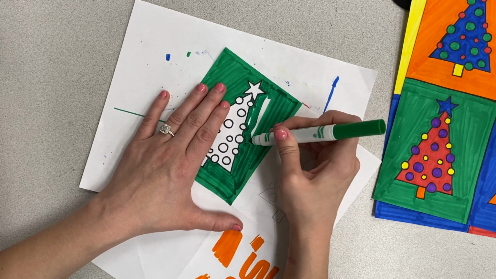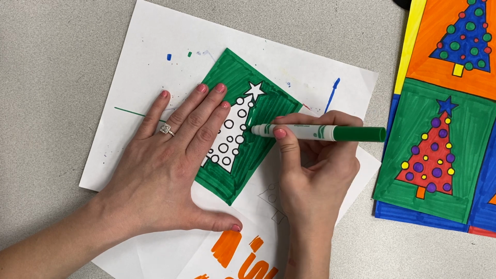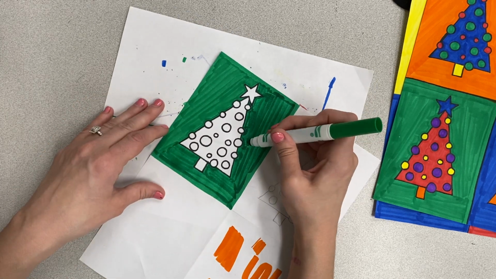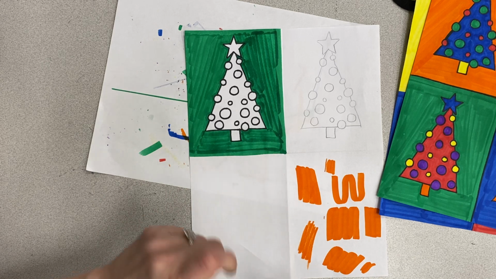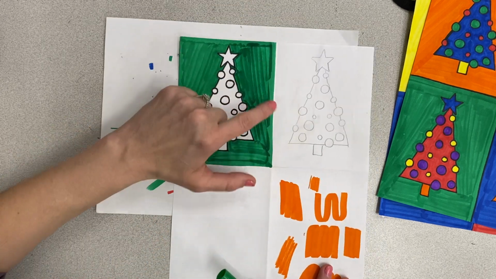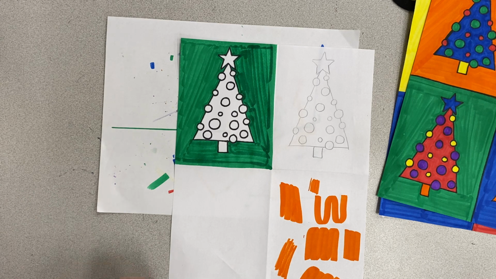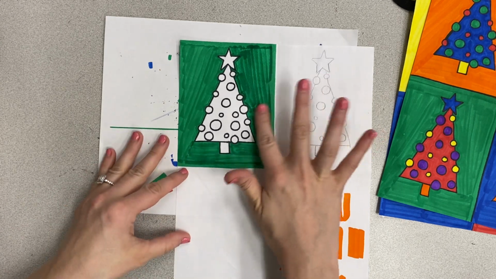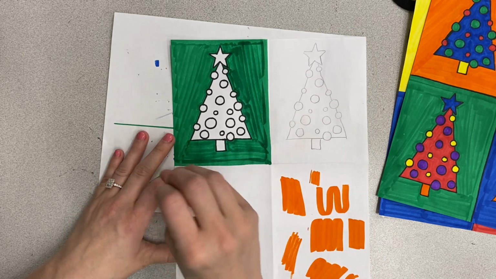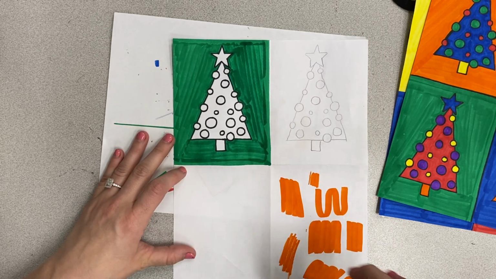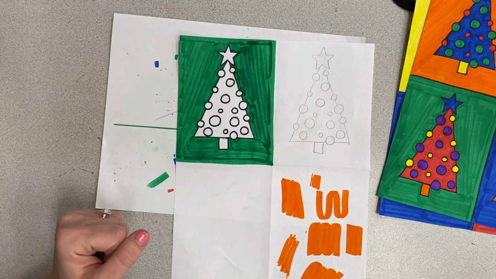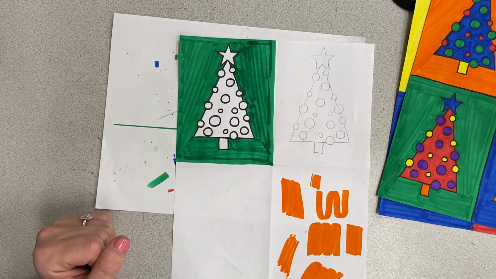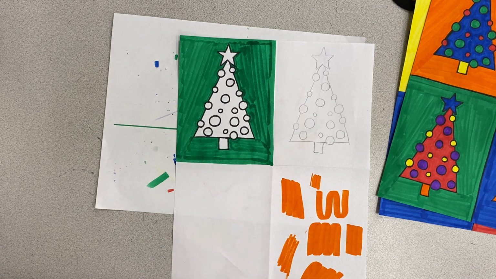Okay, so here's my background. Okay. And it's a little streaky now, but once the ink dries, it lightens up just a tad. But the more you overlap, the less blended it'll look. It'll look more streaky, okay?